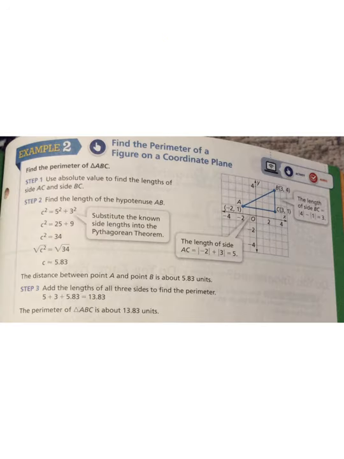This is example 2, and there's just a couple things I want to point out. I know they've done it for you here. First of all, you have to be careful with this triangle because it goes all the way across the y-axis. So again, I would just count the boxes. Okay, this side length here would be 5, and this side length would be 3. Okay. And so then you can find your diagonal by using the Pythagorean theorem.